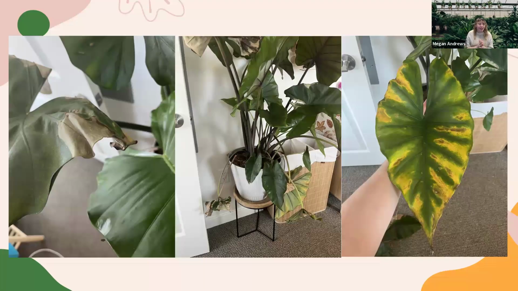Okay, this guy is... oh, I just blanked on the name. It'll come back to me. I got him at Costco for $35. It was an alocasia. Thank you, Abigail.